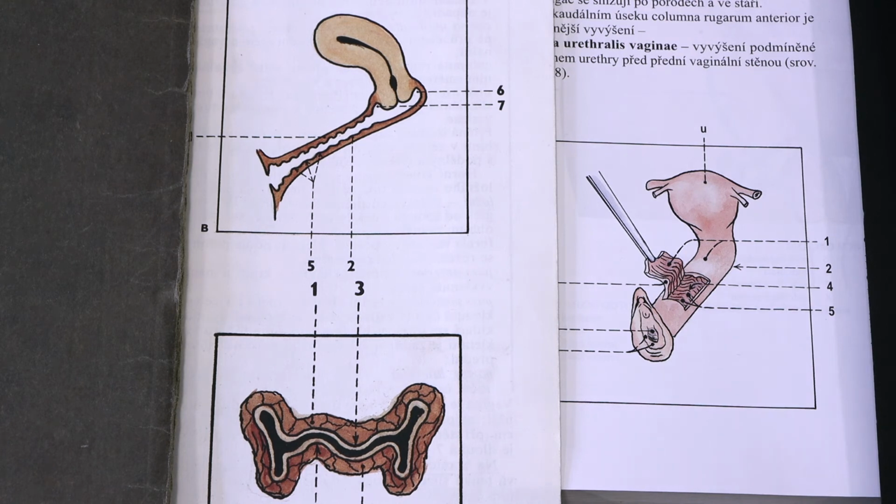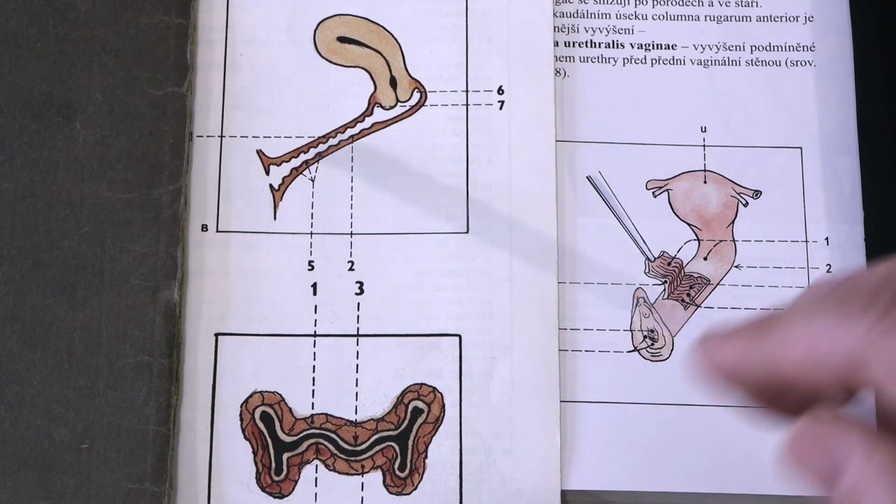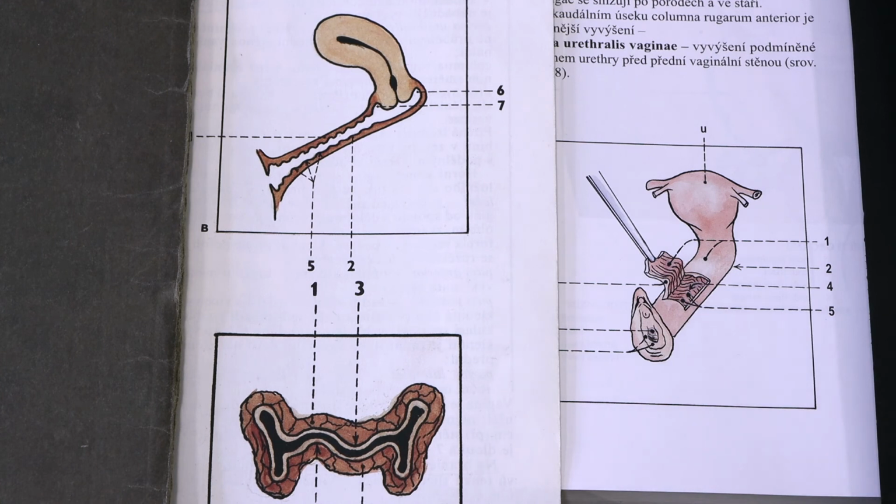In the structure of the vagina, as I mentioned, the vagina passes through the opening of the levator ani muscle at the pelvic diaphragm, which is called the urogenital hiatus, and from the side it is surrounded by the muscle called pubovaginalis, a very important muscle that we already mentioned.